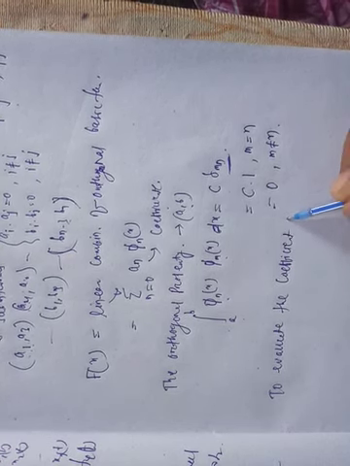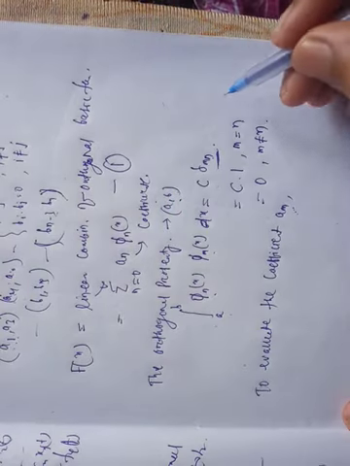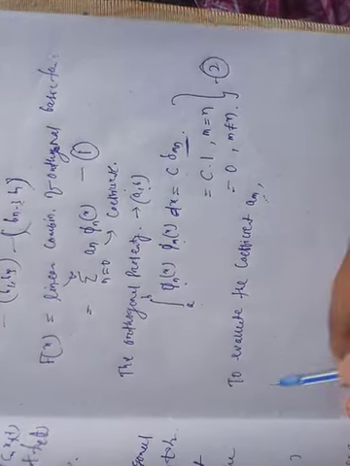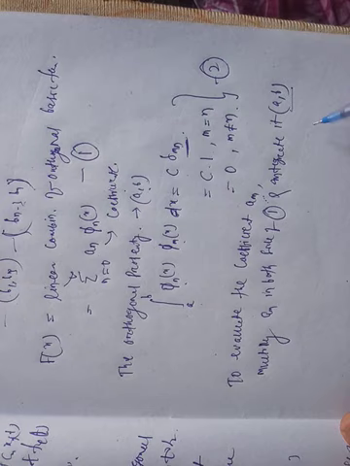So what do we have to do? Suppose we take it as equation 1, and suppose we take the other as equation 2. We have to multiply phi m on both sides of equation 1, and then integrate it with respect to x over the interval a to b.